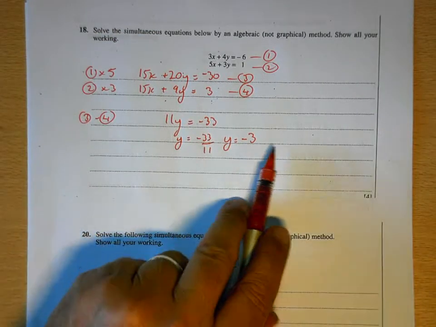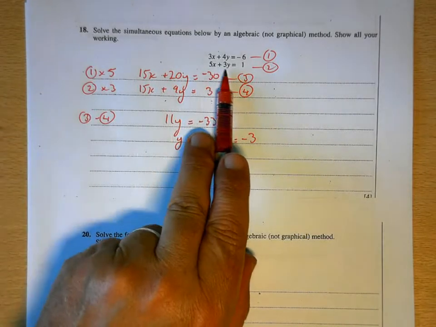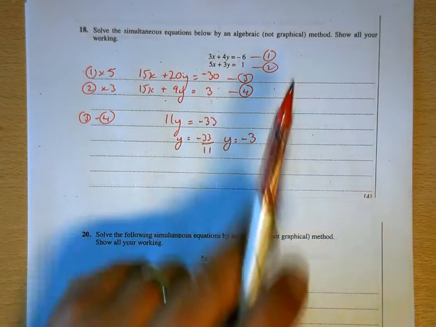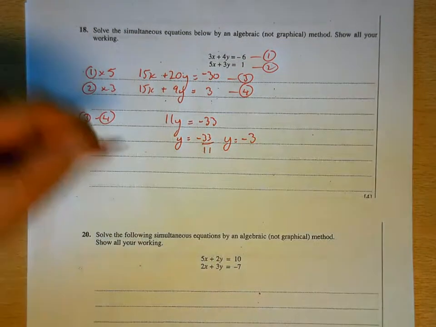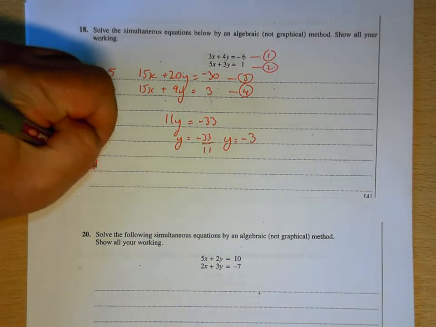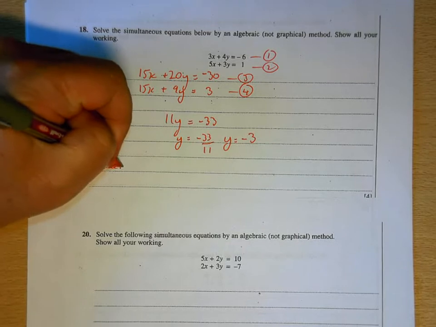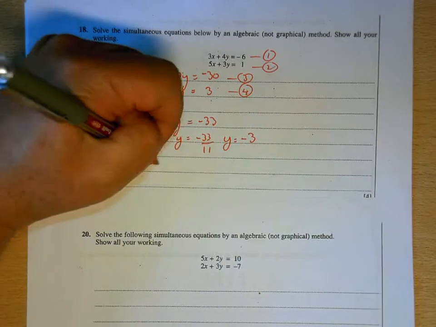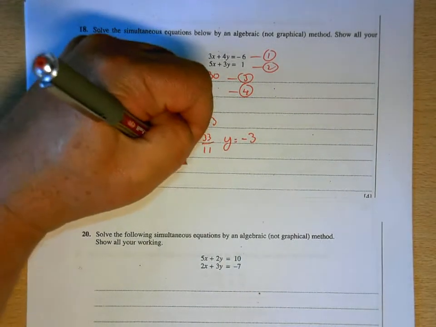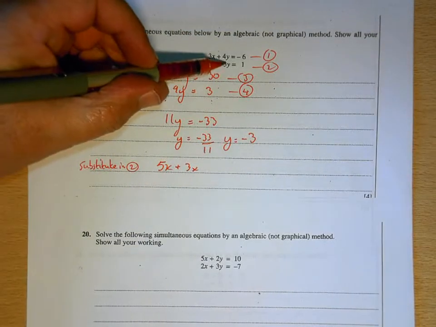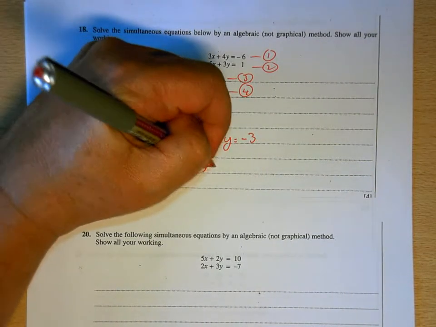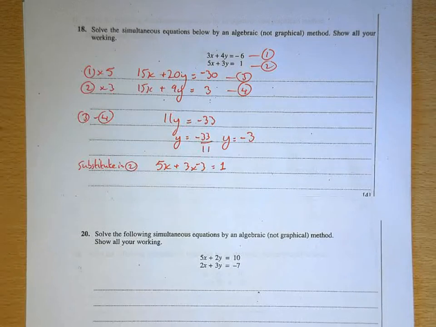Now I'm going to pick the second equation to put that into, so I don't have to worry about that negative sign there. So substitute in 2: 5x plus 3 times, instead of y, negative 3 equals 1.